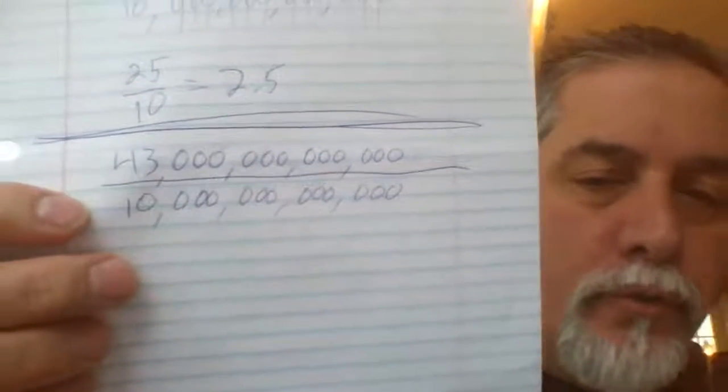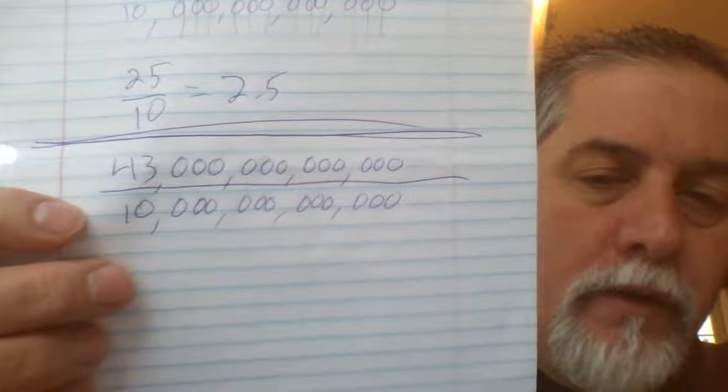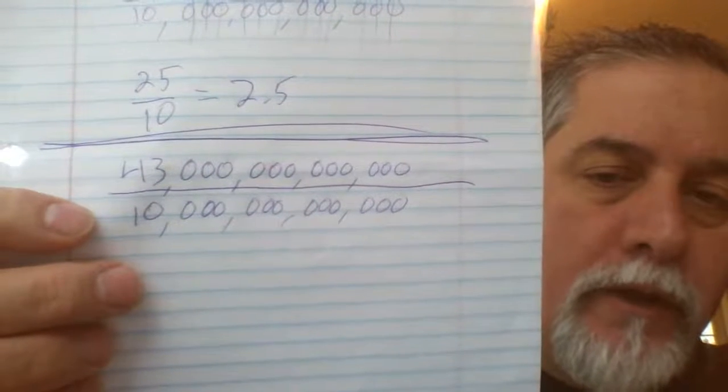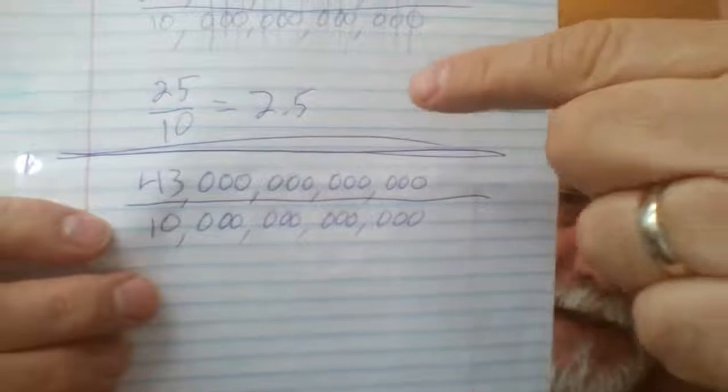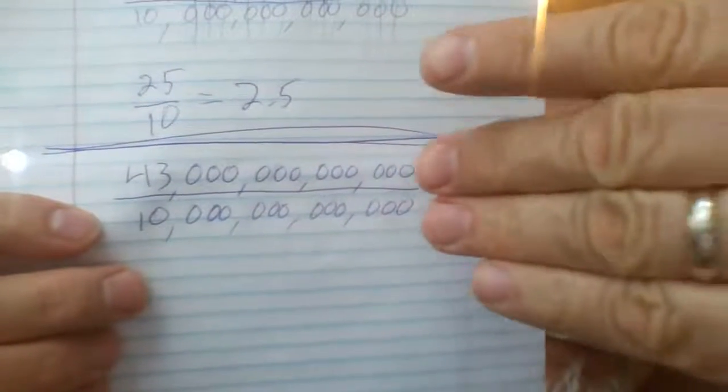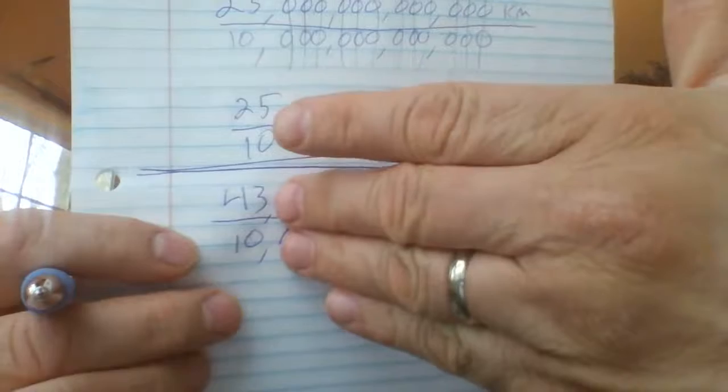So when we have a star that's 43 trillion kilometers away from us, we're going to have this formula right here, right? 43 trillion over 10 trillion. If you notice, I got these all lined up, right? So if we just take all of this and eliminate it, then we have 43 over 10. We can eliminate it because our answer is going to be in light years.